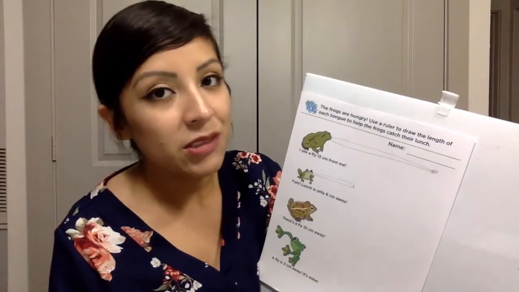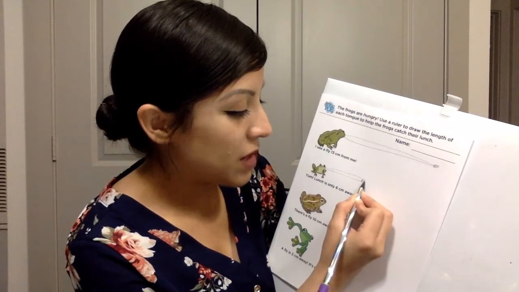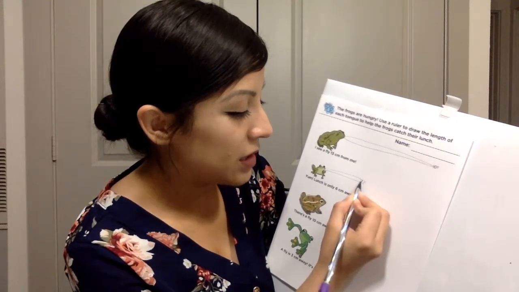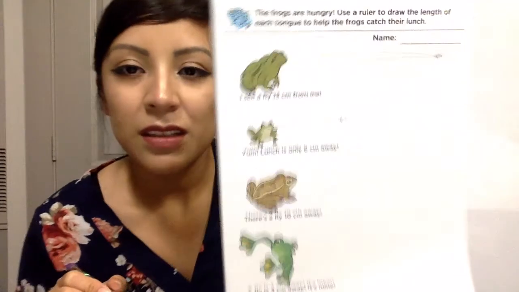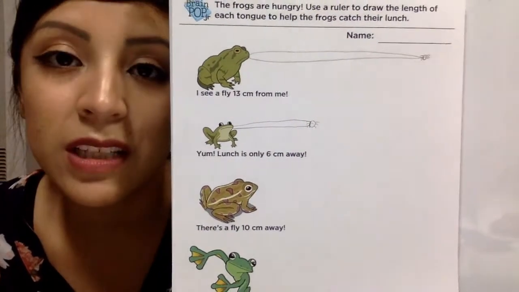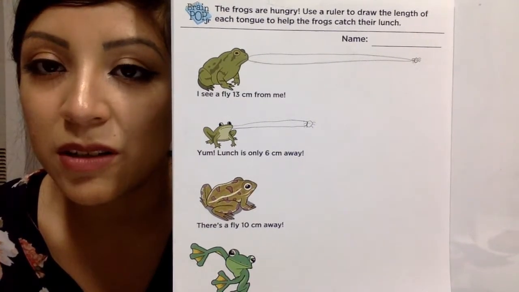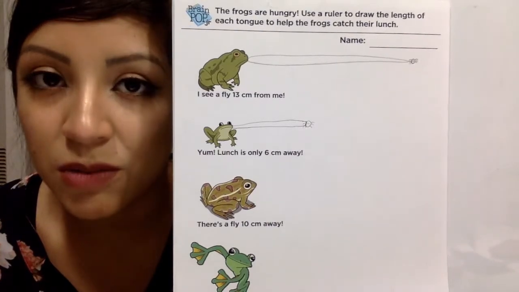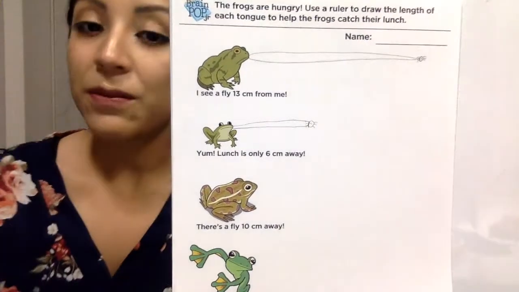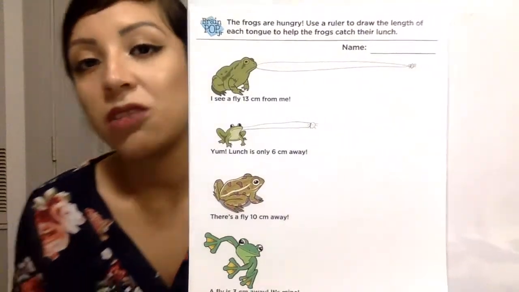So again, I will just add in a small little bug for his lunch. So I'll draw some eyes, some legs. So the first frog, his lunch was 13 centimeters away. The second frog, his lunch was 6 centimeters away. We were able to work on this together as a class. The first two, I will leave the bottom two up to you to work on your own.